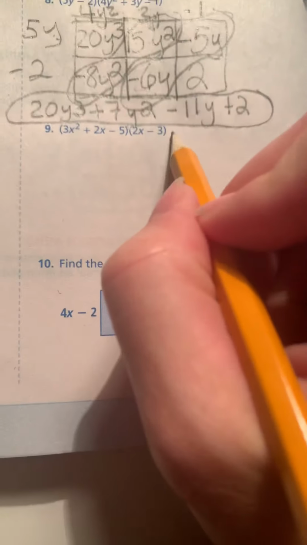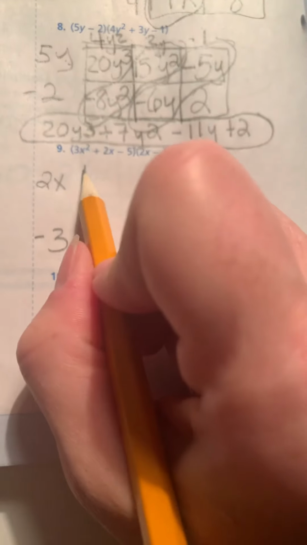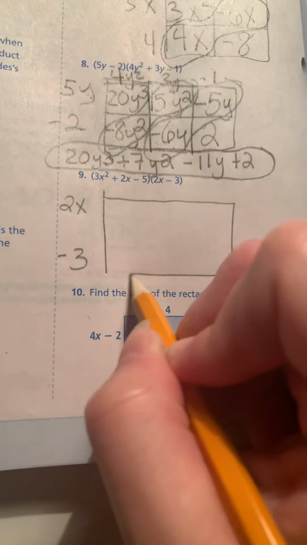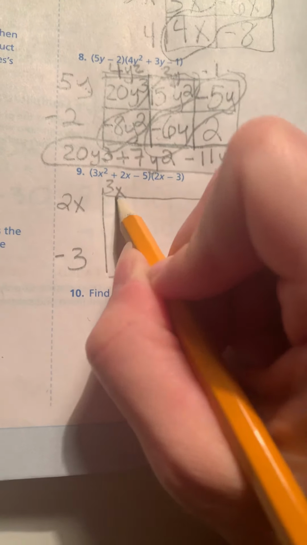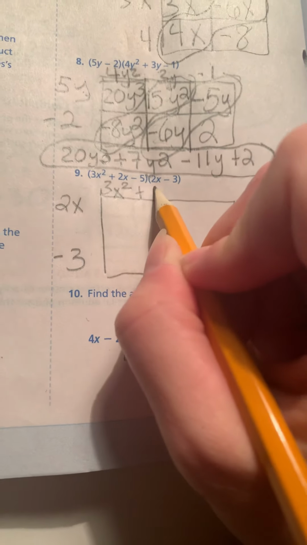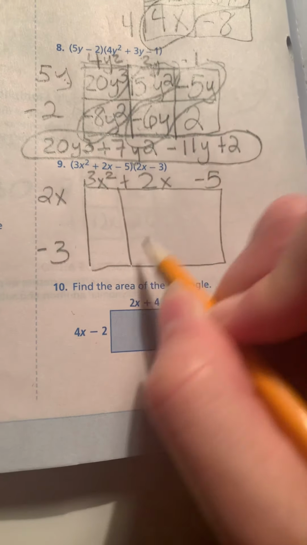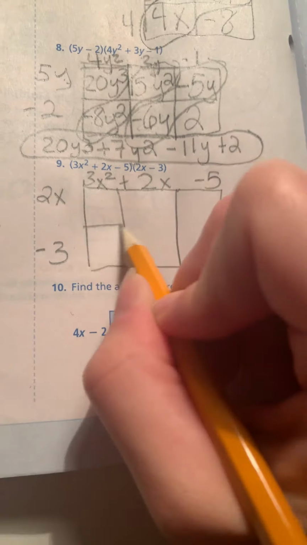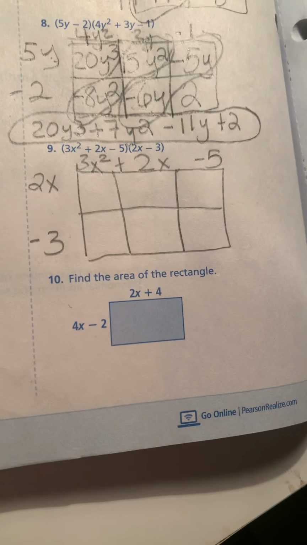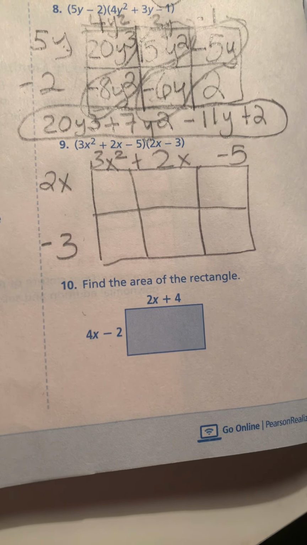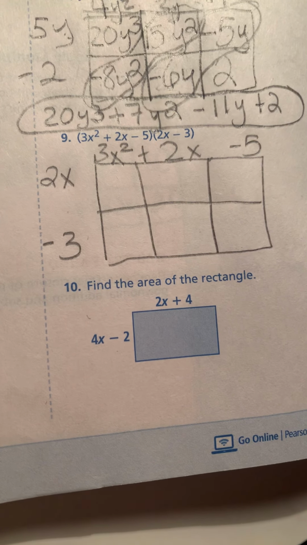All right, 2x minus 3 times 3x squared plus 2x minus 5. I would pause it here and give this a shot, see if you've got it.